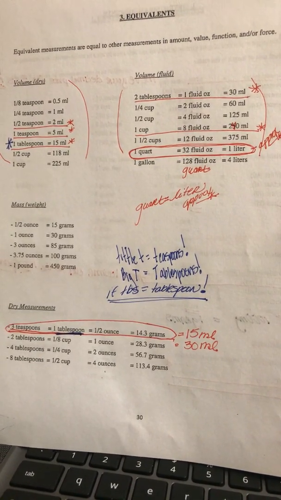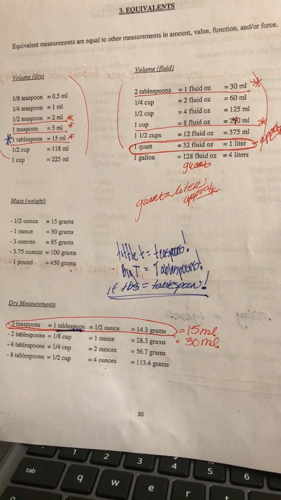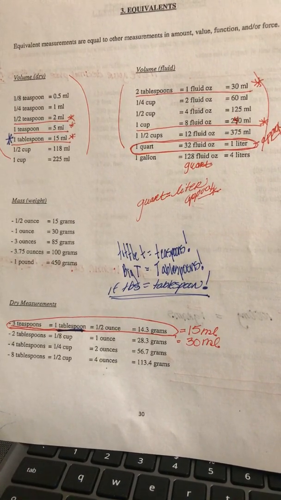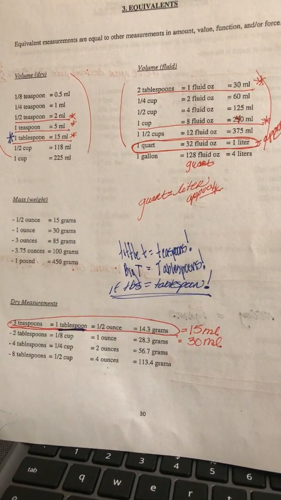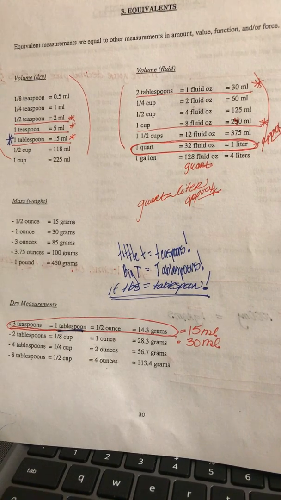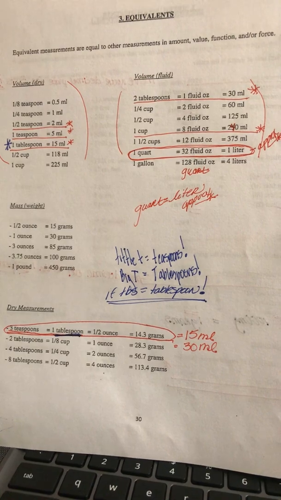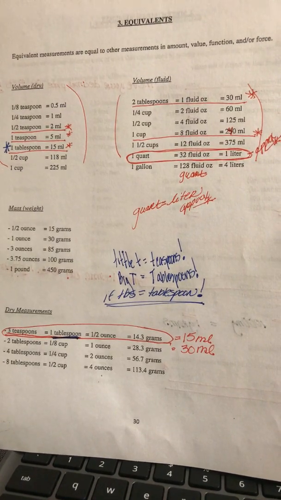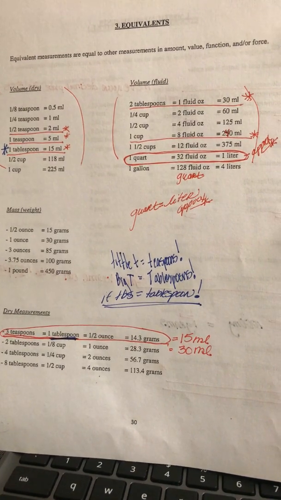And you'll see that. Dry measurements: 3 teaspoons equals 1 tablespoon. We already know that because we learned that 1 tablespoon is 15 milliliters, 1 teaspoon is 5. So if we got 3 teaspoons, and they're 5 milliliters each, 5 times 3 is 15. So that equals that 1 tablespoon, which also equals a half an ounce, because we know an ounce is 30 milliliters. And it goes to 14.3 grams.